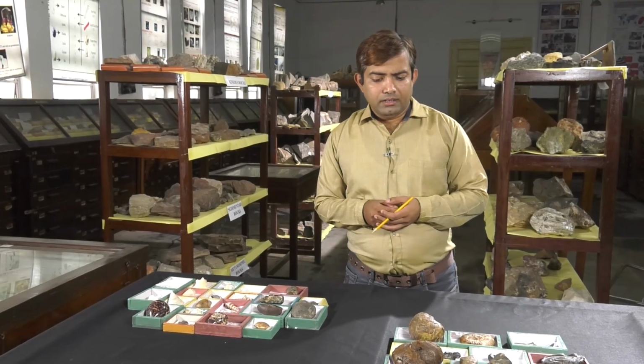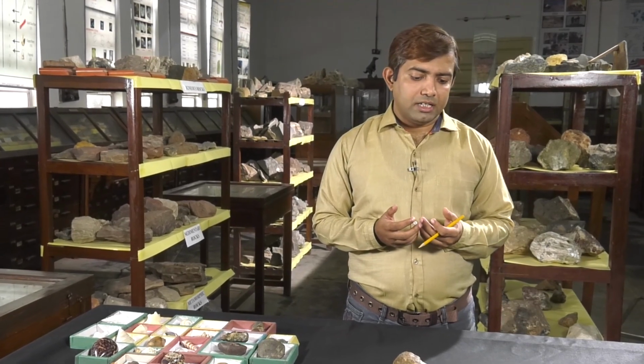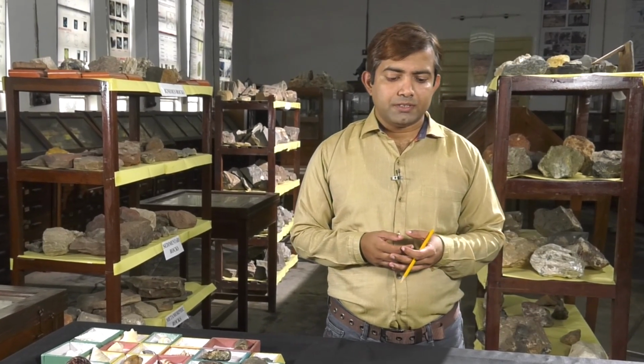Hence, we have seen the special characters of the cephalopods, referable to the nautiloids, ammonoids and dibranchs. And every cephalopod is characterized by some very peculiar features. Suture, as I told you, is the most important thing to be noticed.